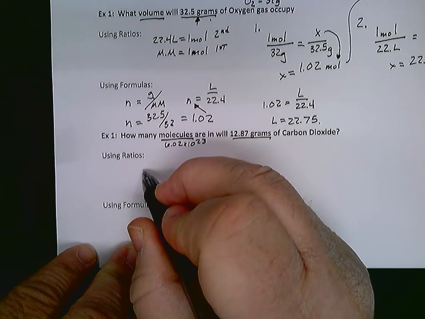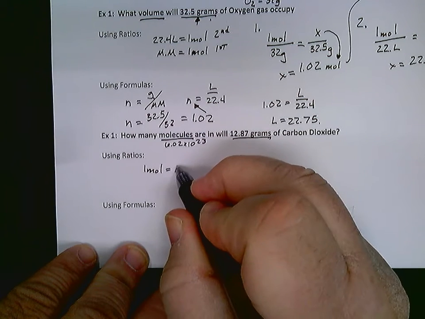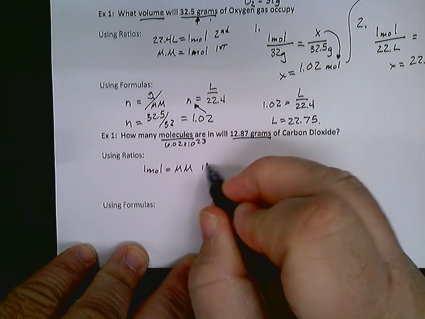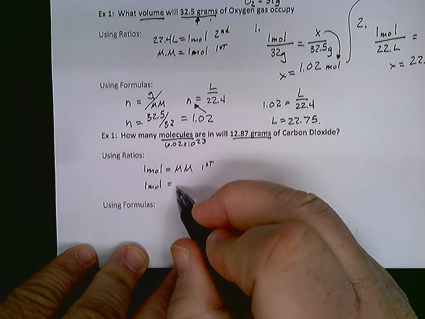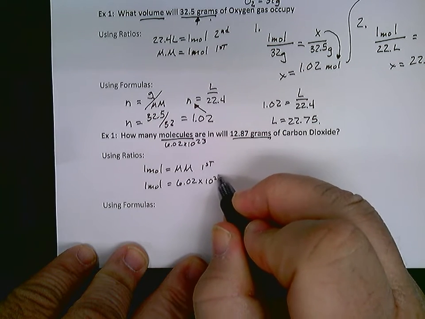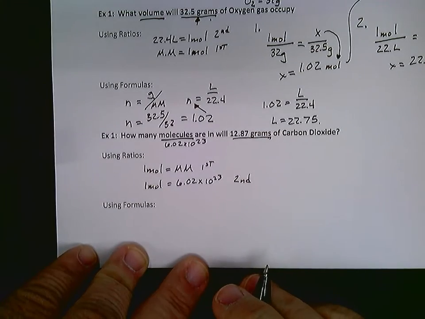So 1 mole equals molar mass. That's going to be step 1. Then we're going to use 1 mole equals Avogadro's number, 6.02 times 10 to the 23rd. This will be the second ratio we'll use.